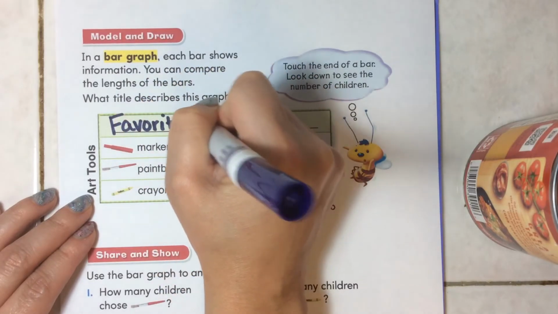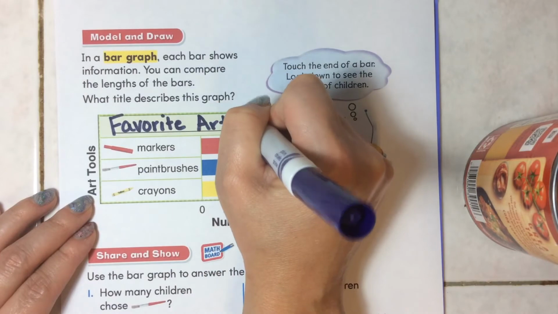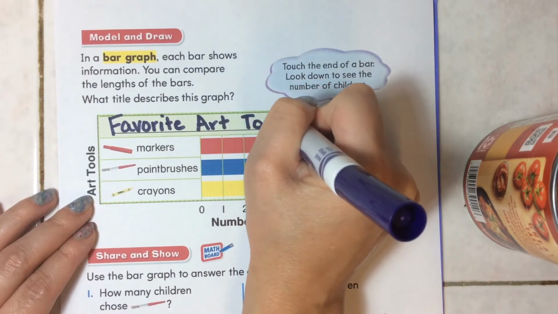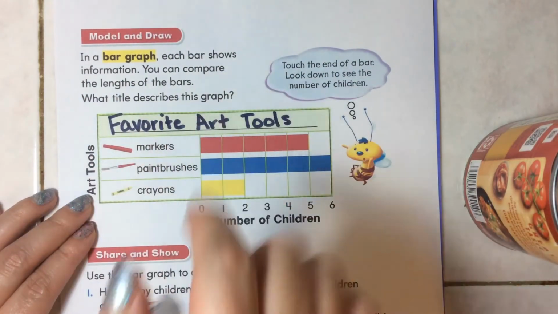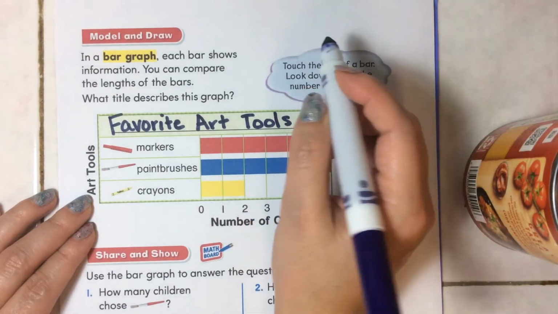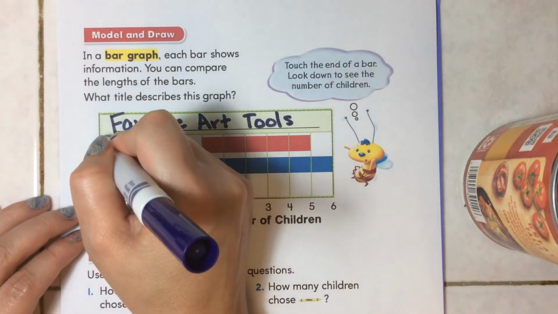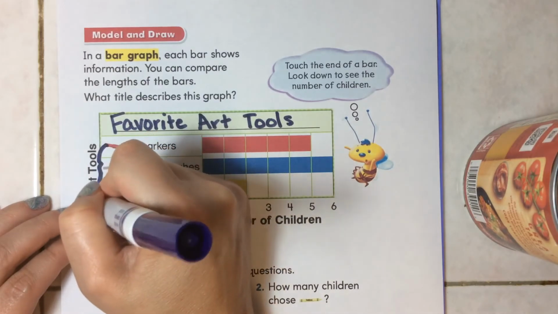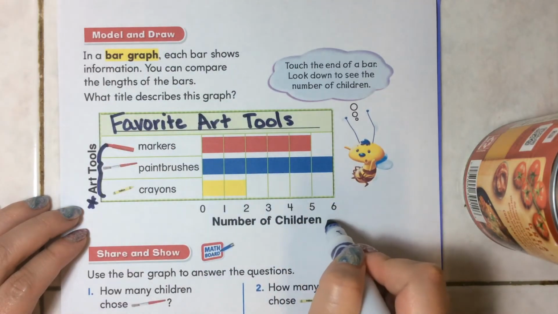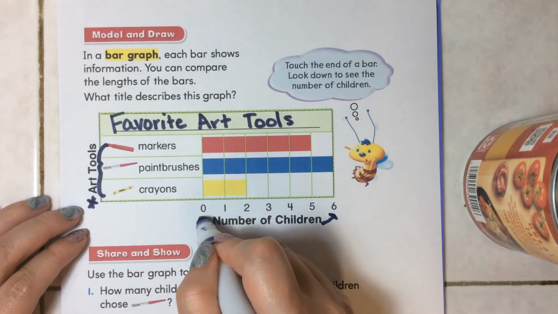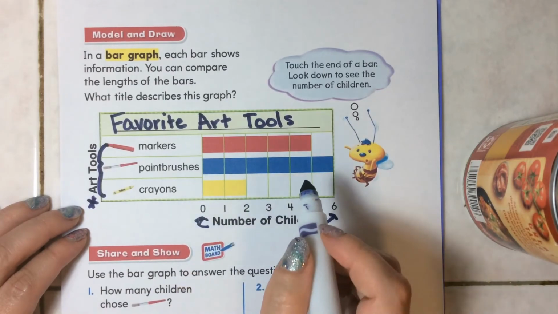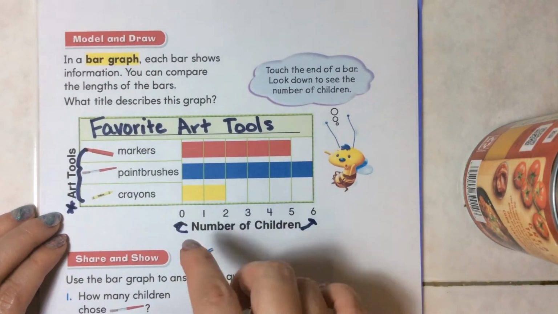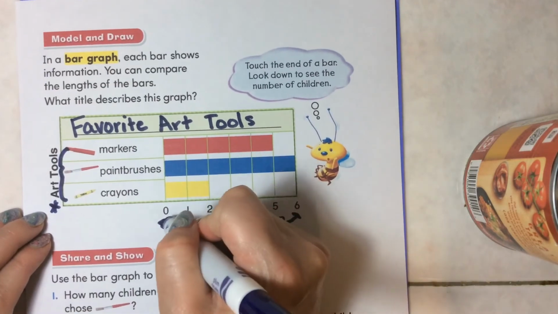Favorite art tools. We capitalize it because it's a title, okay? So here, these right here are our different art tools, okay? And these right here represent the number of children that like those art tools, okay? These are my little arrows, sorry.